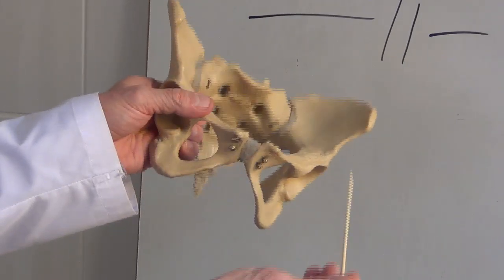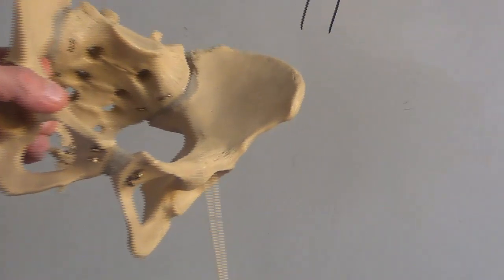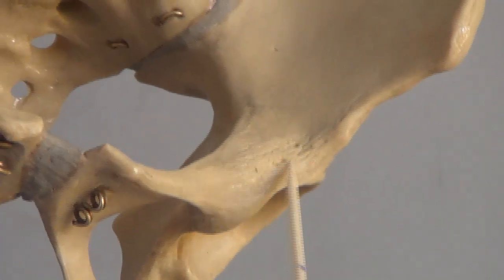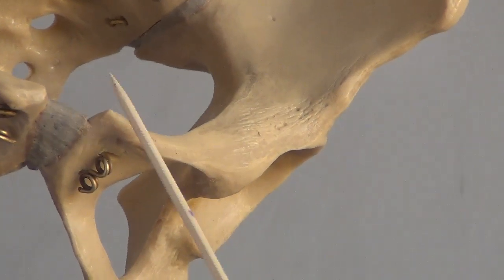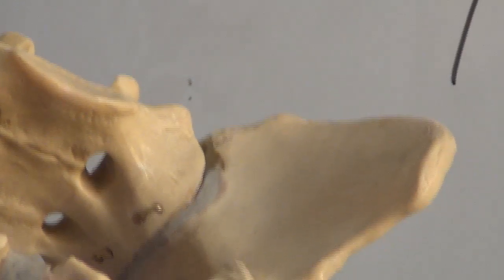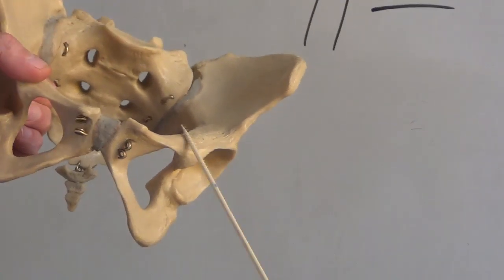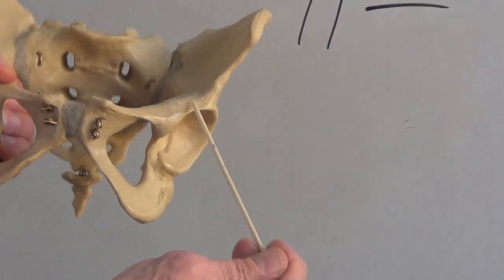Then this structure is very important. It's called eminentia iliopubica. Why this term? Os ilium, os pubis, and it is between them. It is roof for acetabulum.